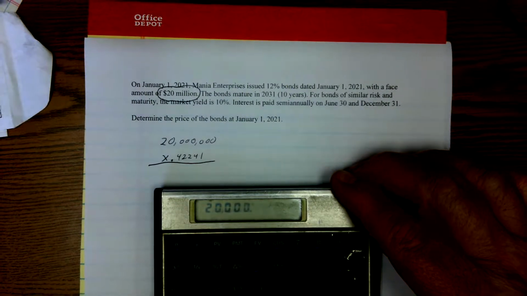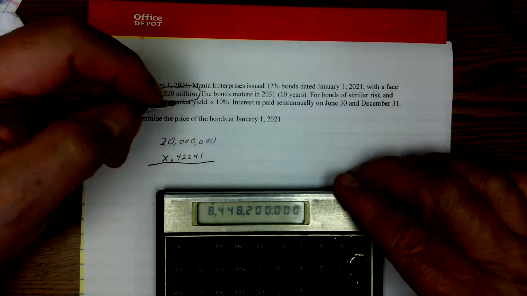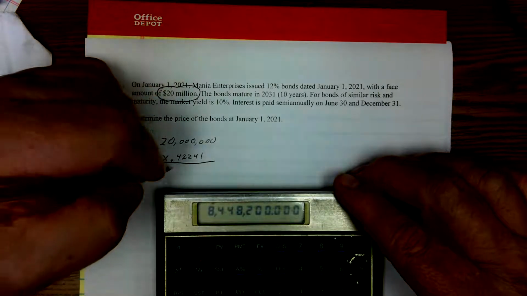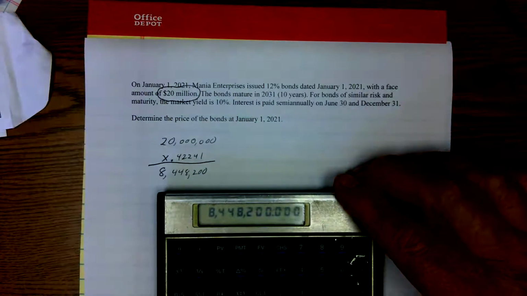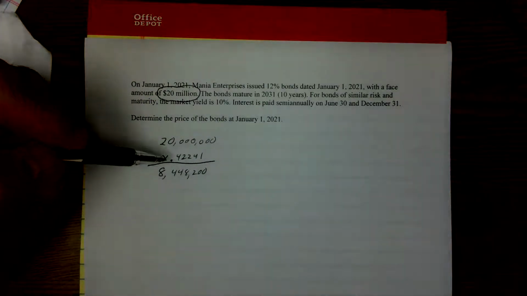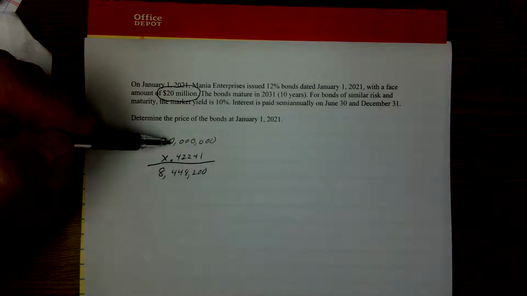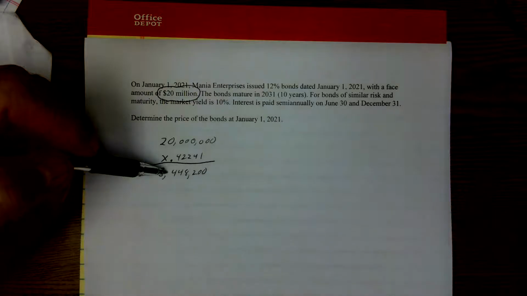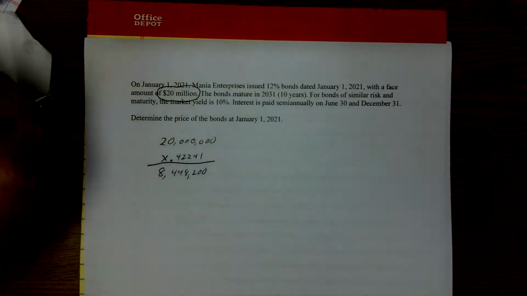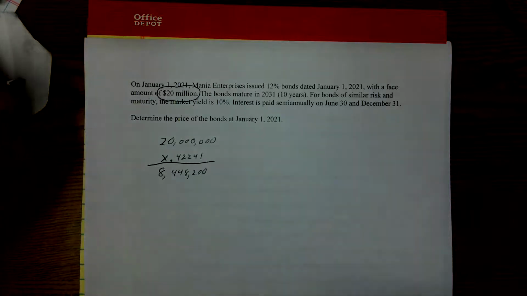And if we do that, we see that that's worth 8,448,200. Okay, so that is the value of the principal being returned to us. So that $20 million 10 years from now at a 10% discount rate is worth $8,448,200 today.